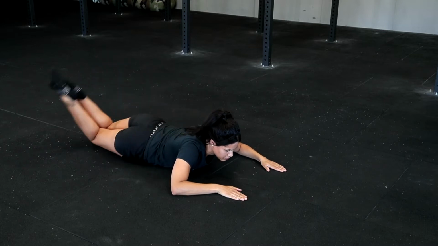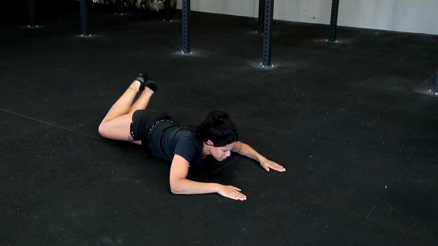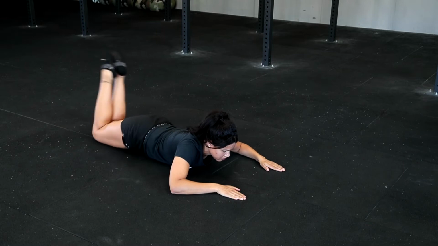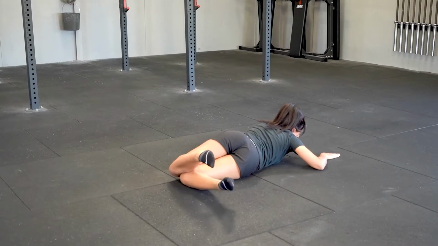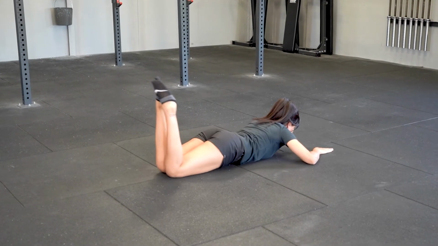Again, in a prone position, we're getting the lateral flexion right and left of the lower back. We've also got internal and external rotation of the hips and also a slight medial and lateral rotation of the knee.